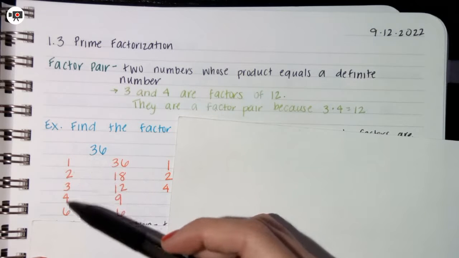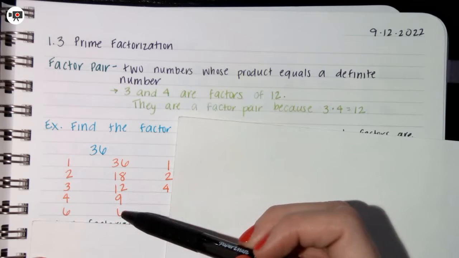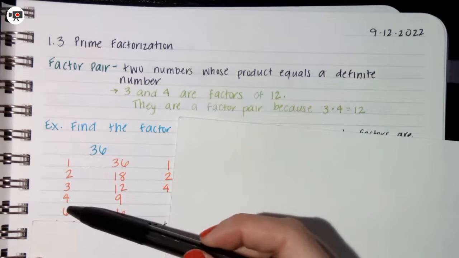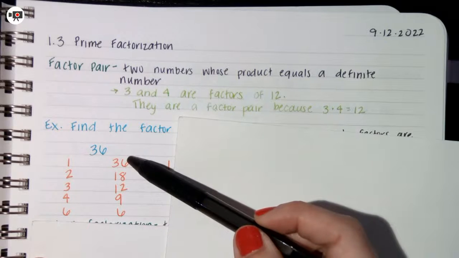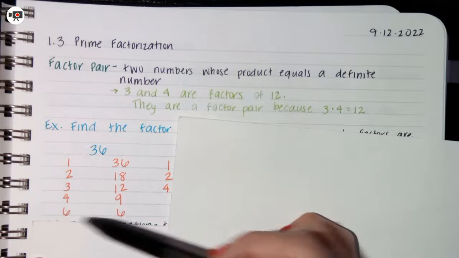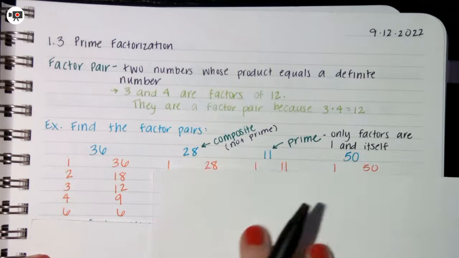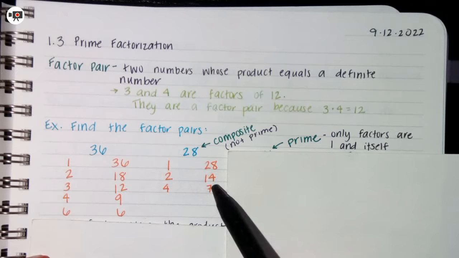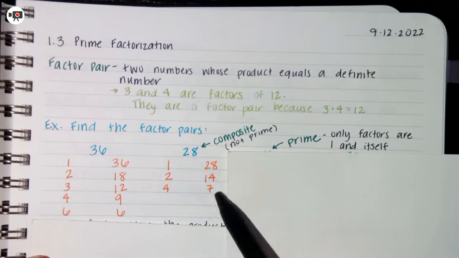I keep going, checking all the numbers until I get one that is either the same, so it's a perfect square, or when I keep checking, I start again going up on the other side. So when these match, or there's nothing in between these bottom ones, I'm done. For 28, we have 1 and 28, 2 and 14, 4 and 7. 5 and 6 do not go into 28, and then I'm back to 7, so I'm done.